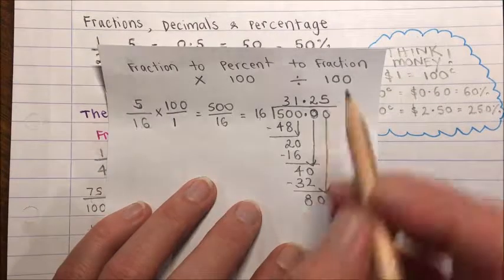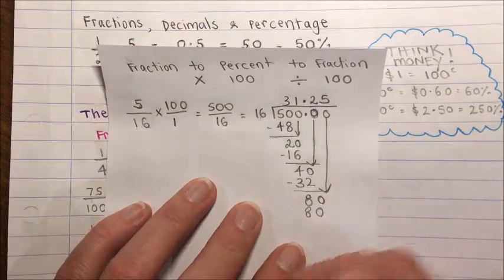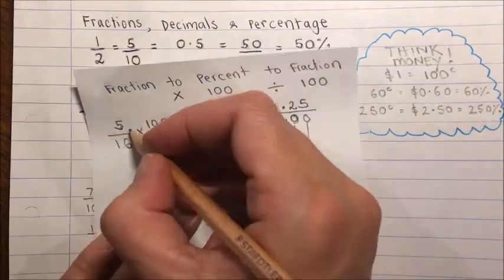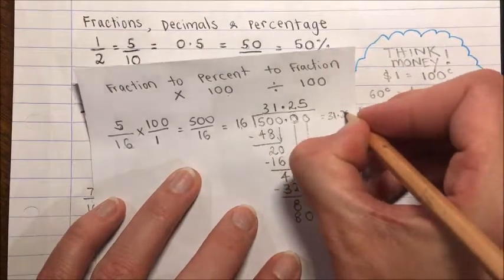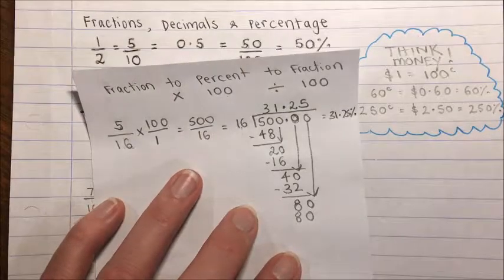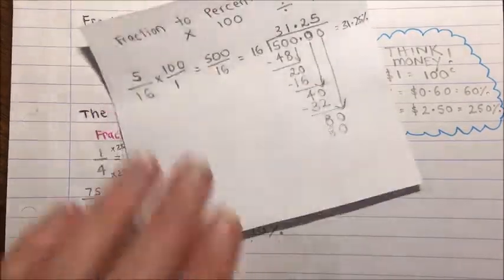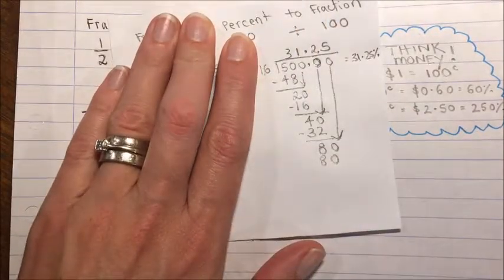Excellent, no remainders, because 5 times 16 equals 80. Brilliant. So 5/16 equals 31.25%. Excellent.